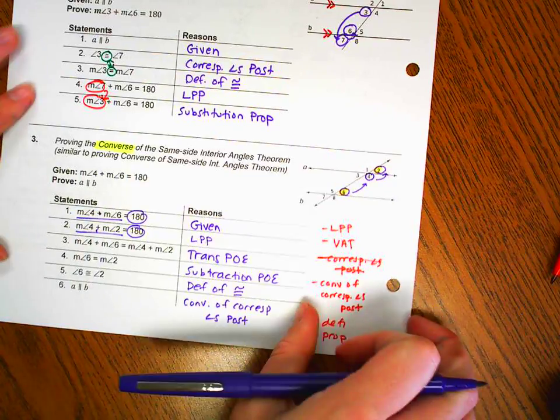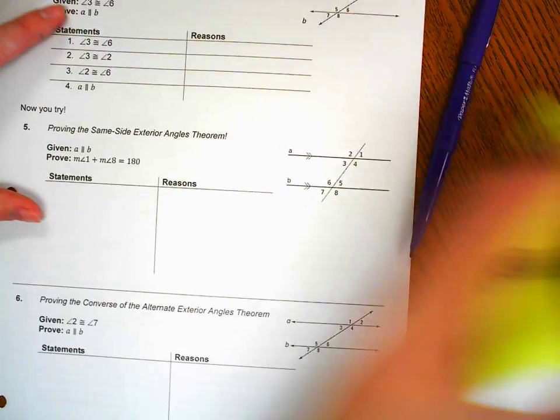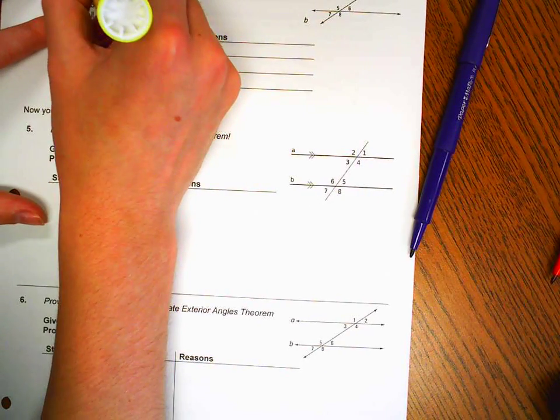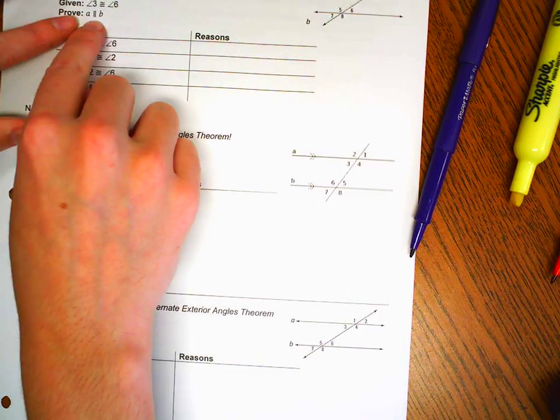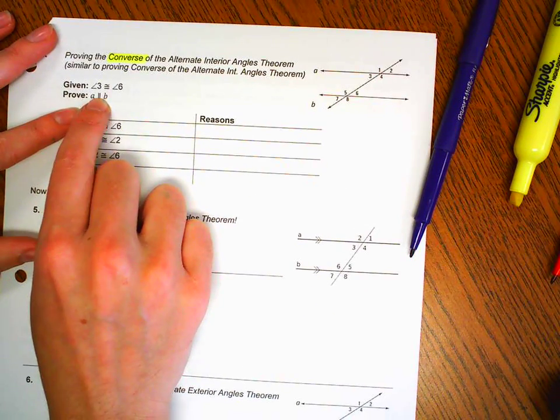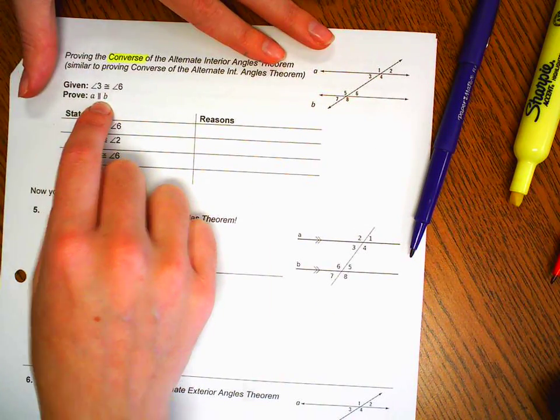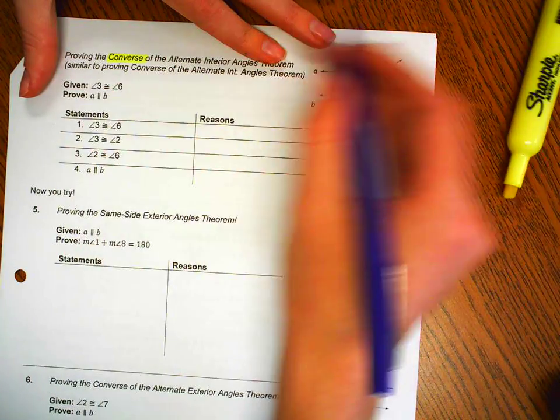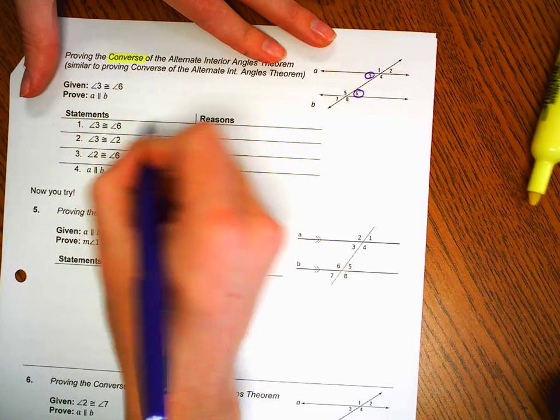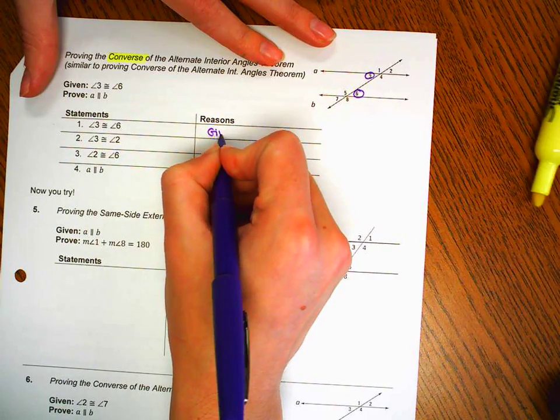Let's do another one. Number 4, proving the converse. So we need to prove that the lines are parallel. We don't know that they're parallel yet. We need to prove that. So let's take a look. We're given that 3 and 6 are the same. That was our given information.